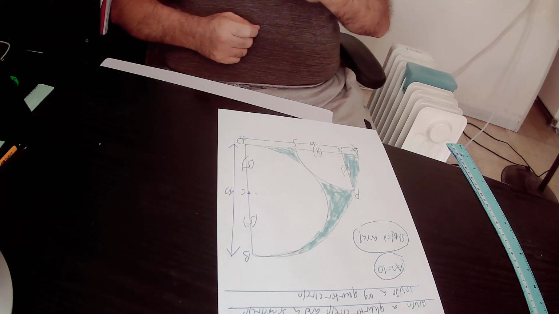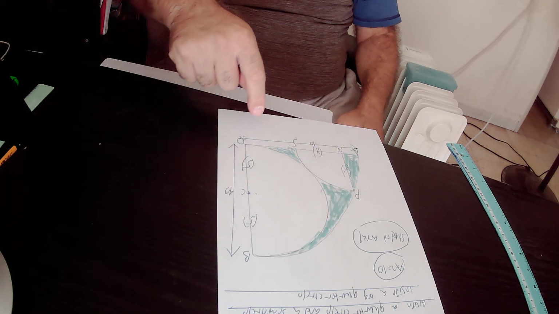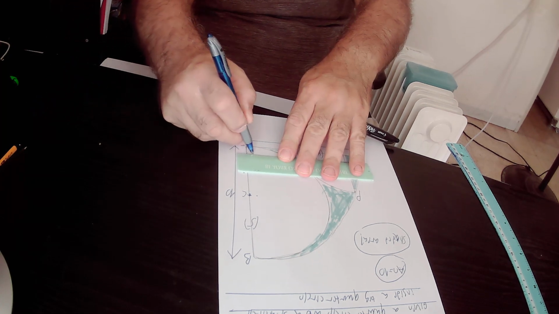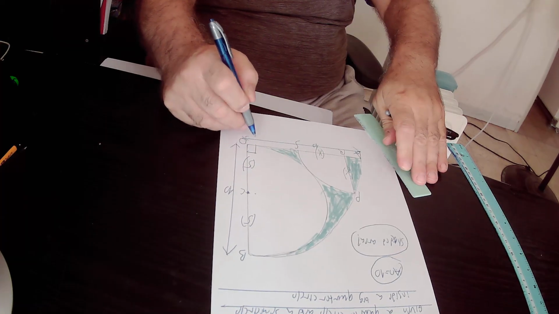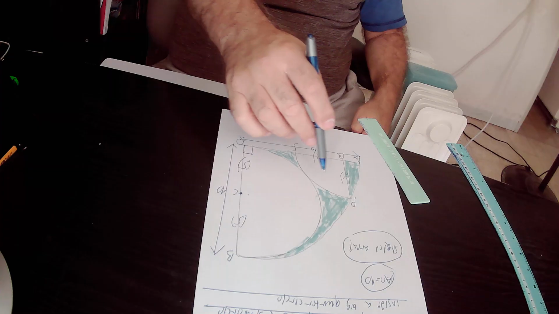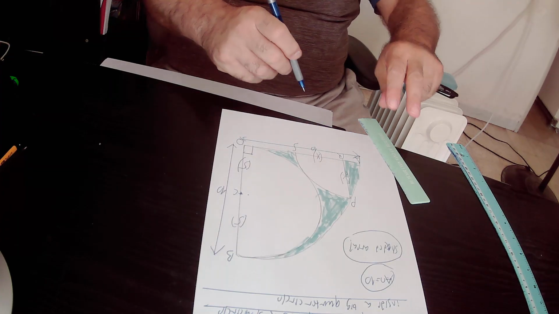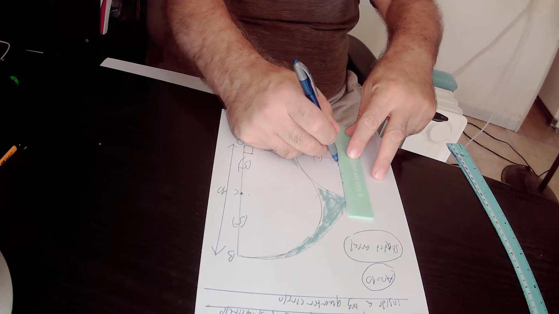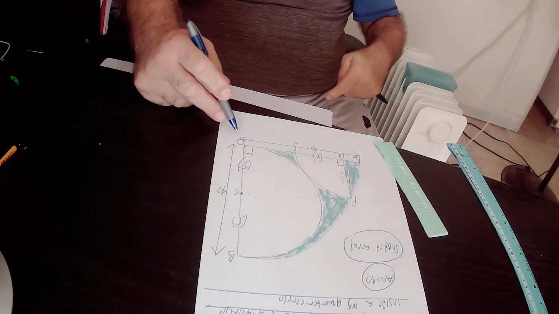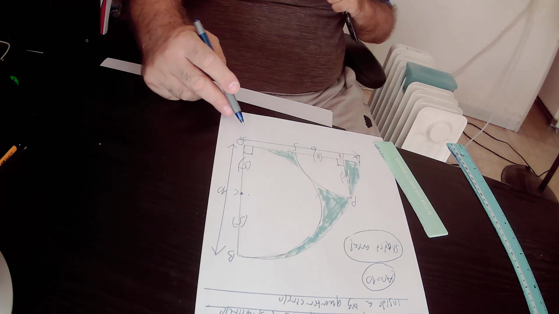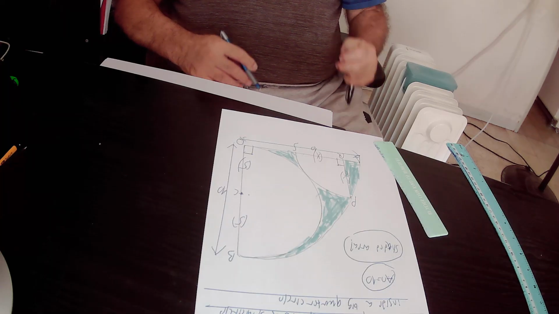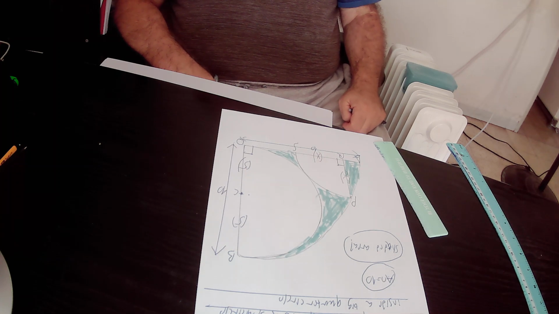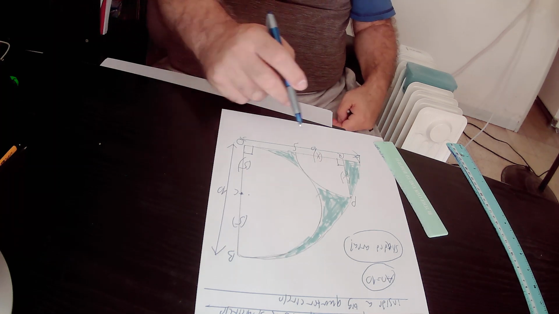We know that ABO is the big quarter circle, and therefore this angle is a right angle. Likewise, PQS is a quarter circle, and therefore this angle is a right angle. Those two angles are both right angles because they are quarter circles. In the next step, we will join point C and Q together by a straight line.